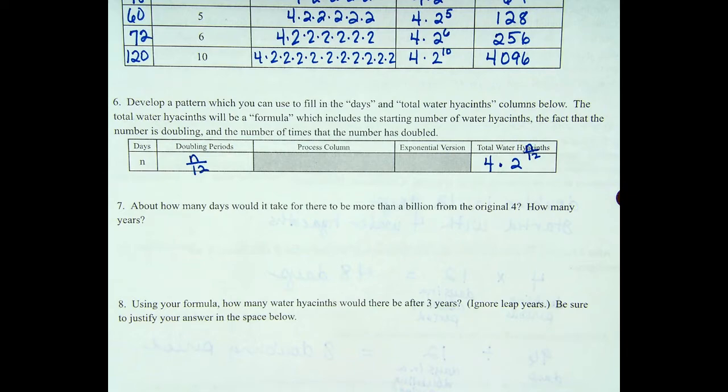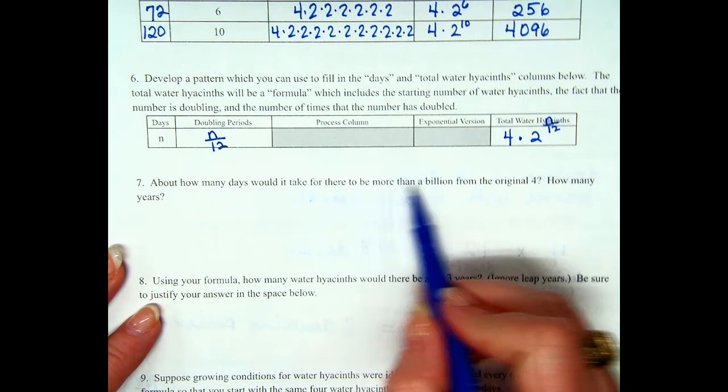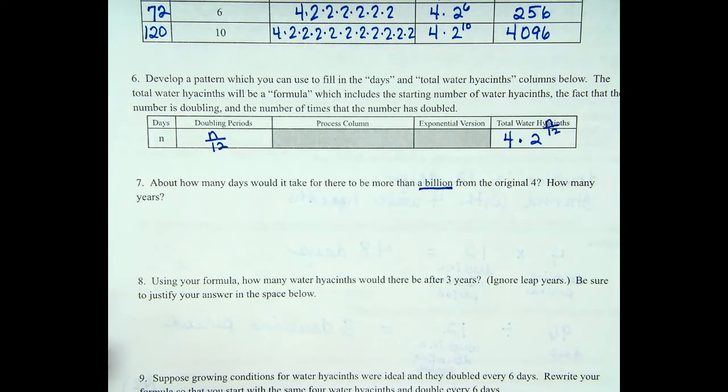Any questions so far? Okay. About how many days would it take for there to be more than 1 billion water hyacinths from the original 4? Any idea how we would figure that out?